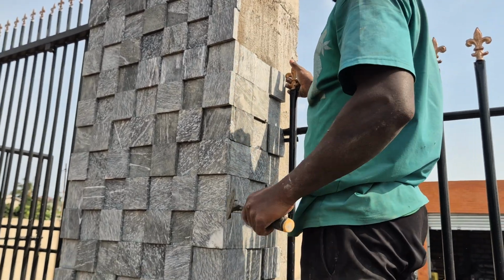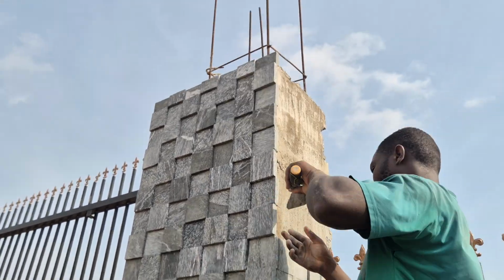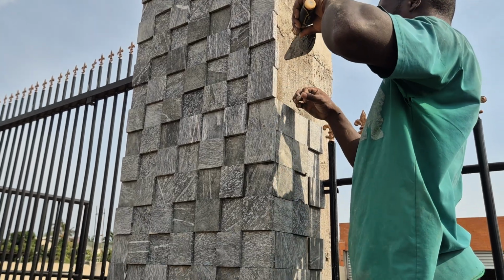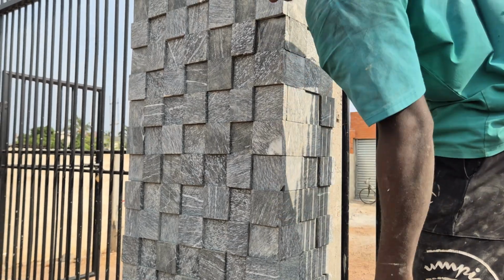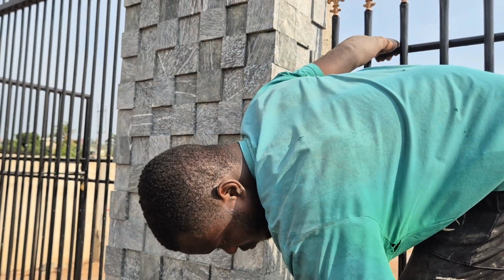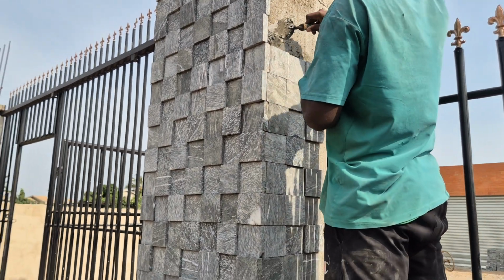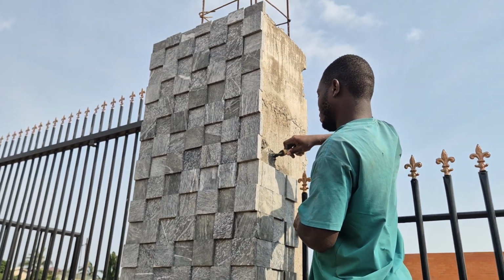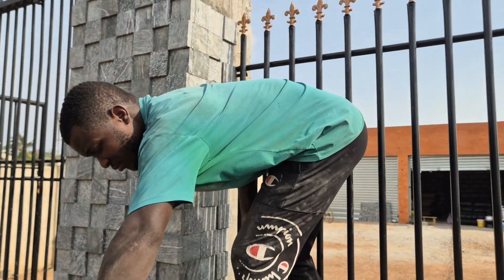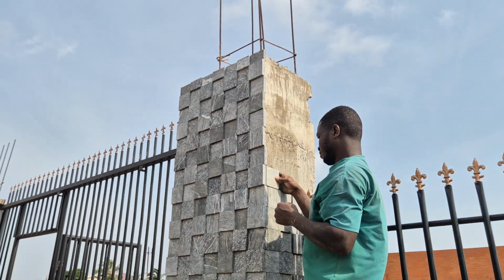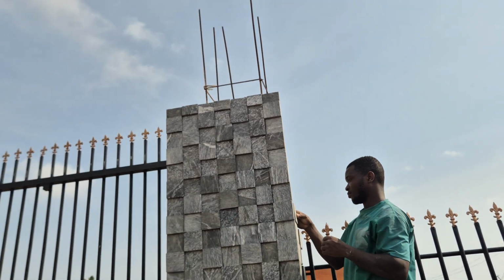We can use a normal hammer or a trowel to hit the stones, and that is all. A mallet is like a gum hammer, which is heavy, and you use it on tiles so the tile will not break. But as for this one, it is stones, so we don't need a mallet to do the job. We need a hammer or a trowel to hit the stones, and that's going to be all.